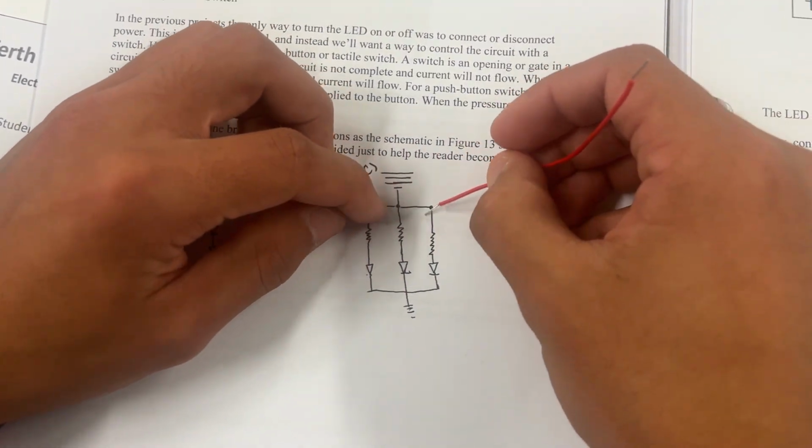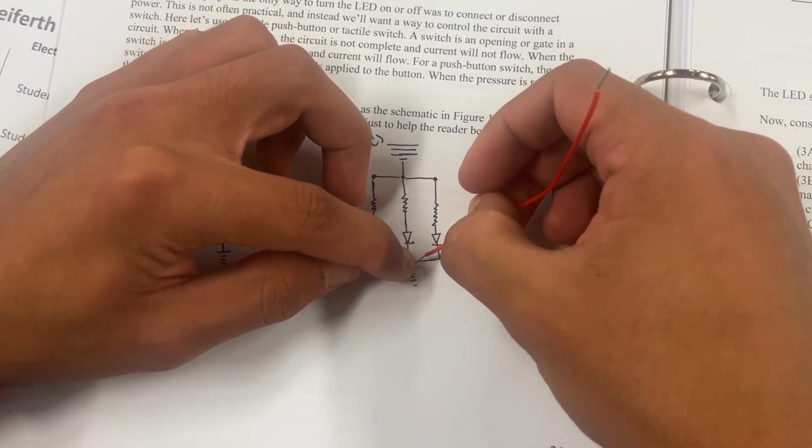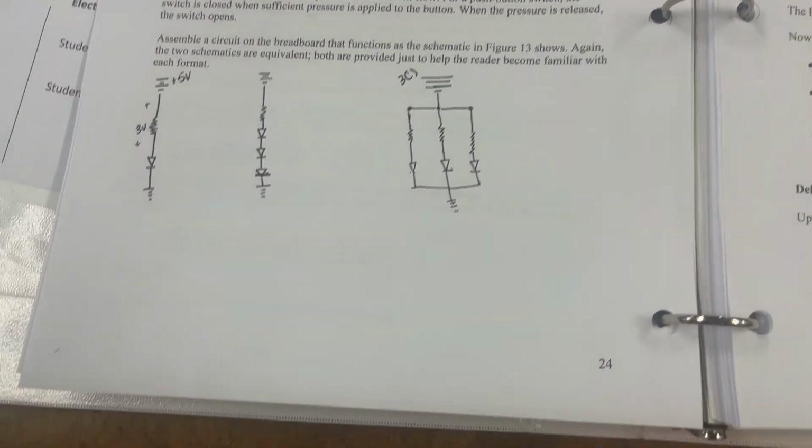And then we have the schematic drawings where we have the power source and the three buttons and the LEDs that all go back to ground. That is our project.